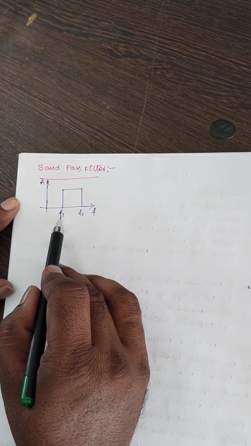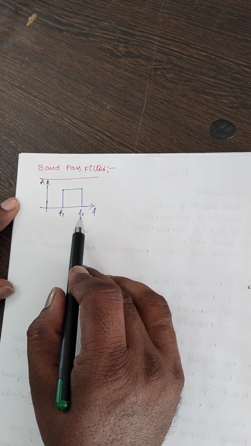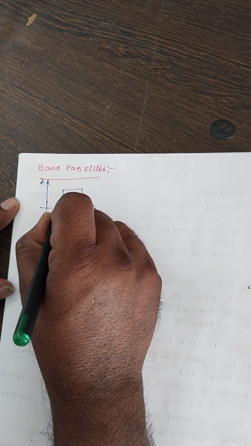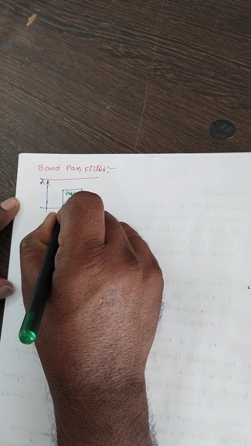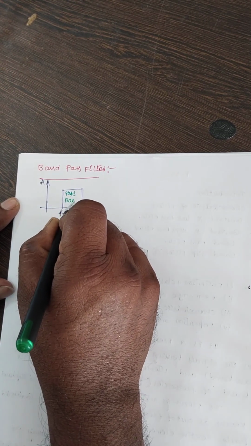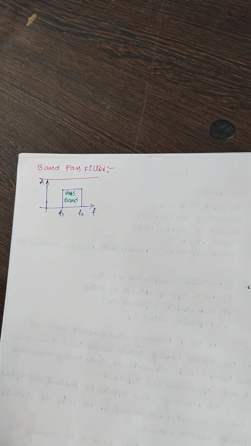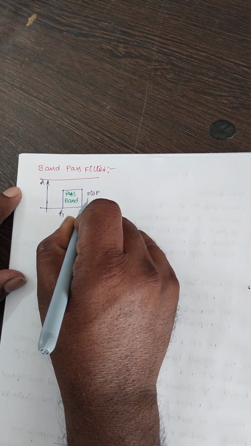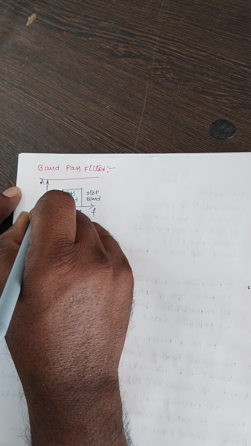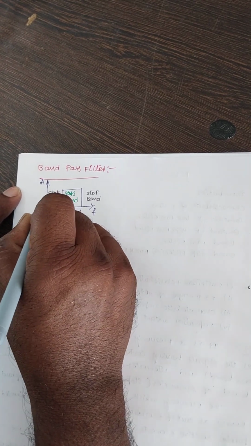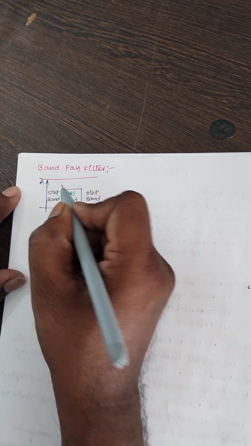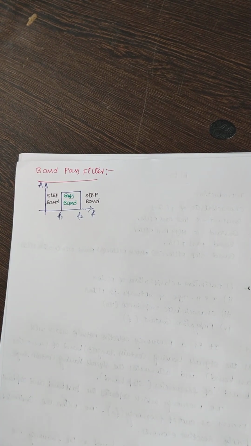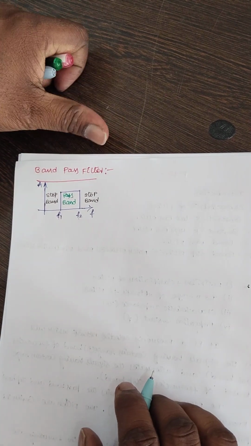This one is the pass band, and these are the stop bands.